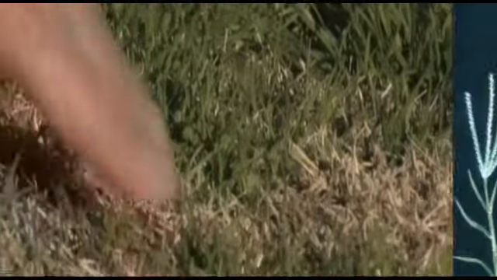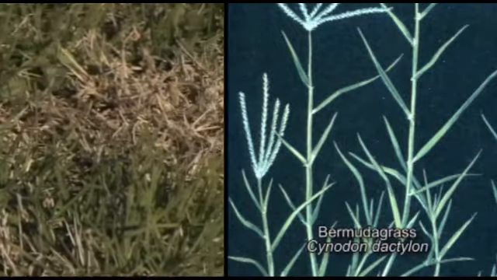Now, this brown, for example, is Bermuda grass, a perennial that has turned brown because it has gone dormant. It's still underneath very much alive, and in the spring, it will grow back and have a very good dense growth, and the grass is very competitive at that time.